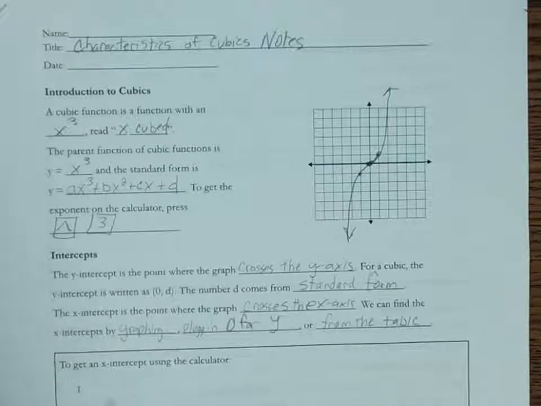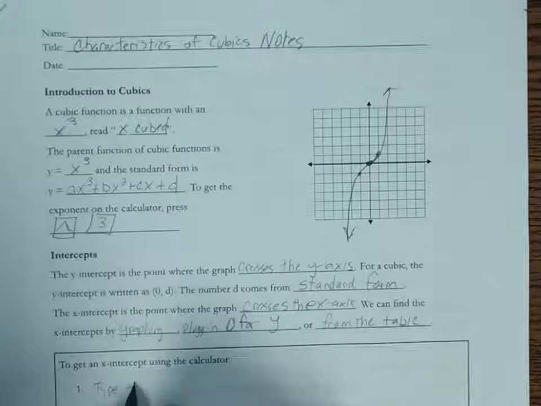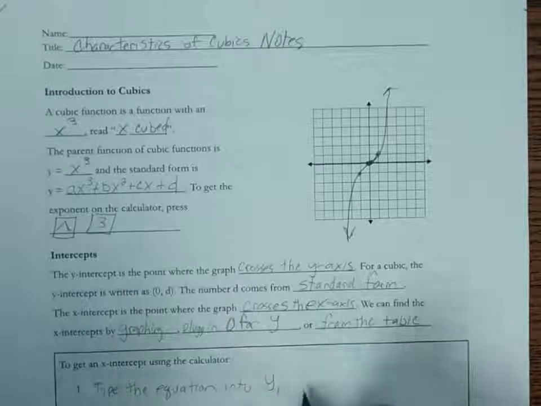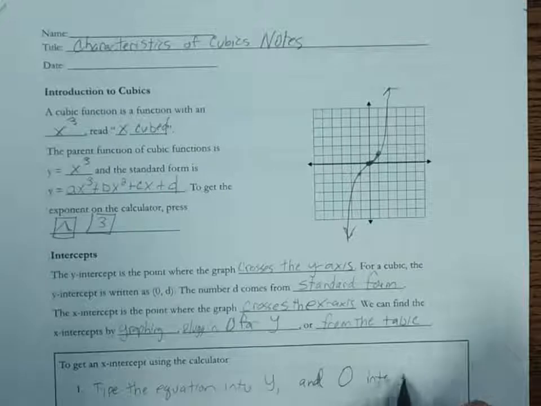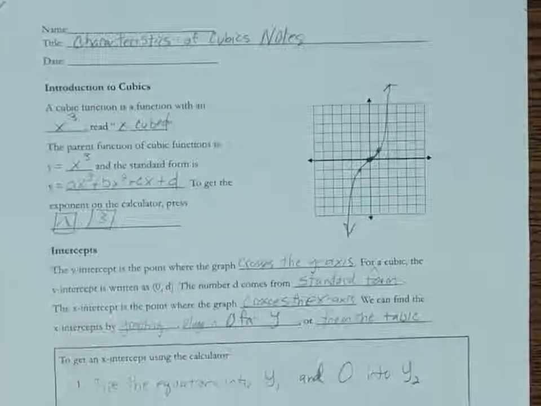To get an x-intercept from graphing or from the calculator, first type the equation into y1 and 0 into y2. I'll show you how to do this in a little bit.